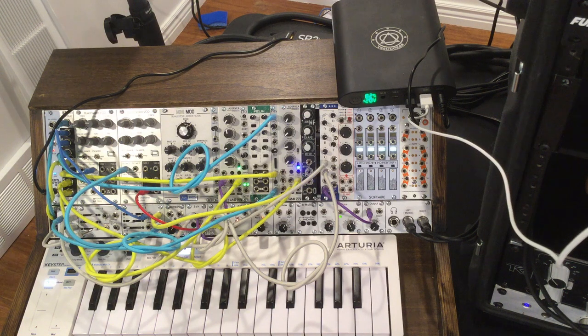So the next time you're designing a sound and you're trying to figure out how to do something, or you need the things that you would get out of ring mod or FM, but you don't have ring mod or FM, maybe you just have a sample and hold module like this, consider using aliasing.